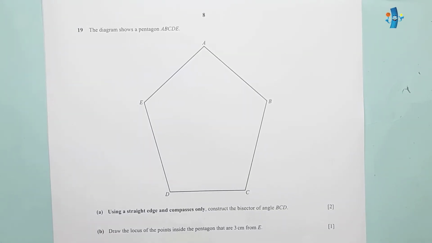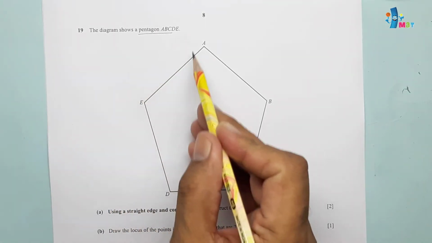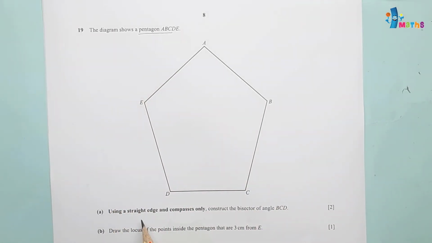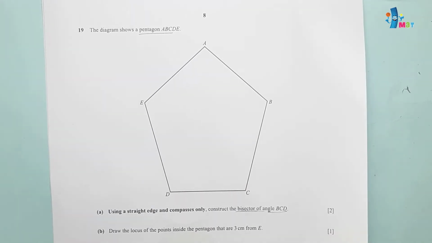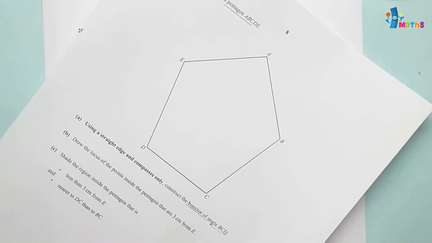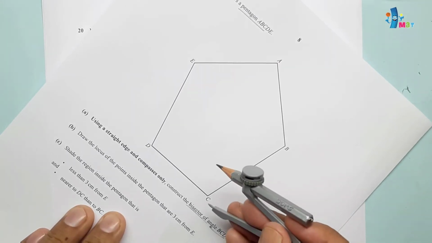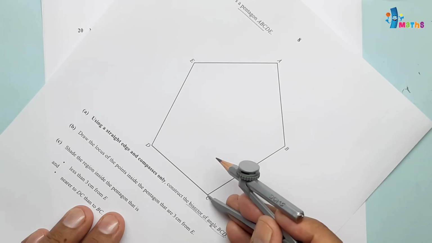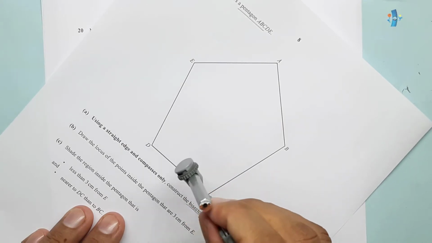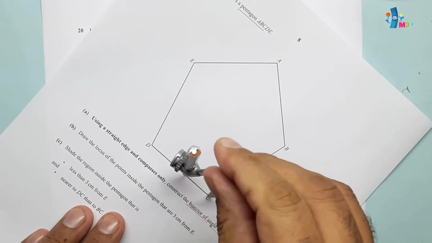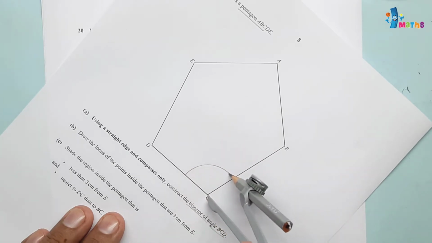Question number 19. The diagram shows a pentagon ABCDE. This is the pentagon. Using straight edge and compasses only, construct the bisector of angle BCD. Angle BCD is this one, so we'll have to draw angle bisector. Angle bisector will be with the help of compass. So we'll have to just make an arc. So simple, just make an arc like this one, like this.